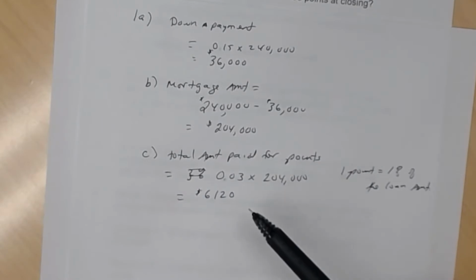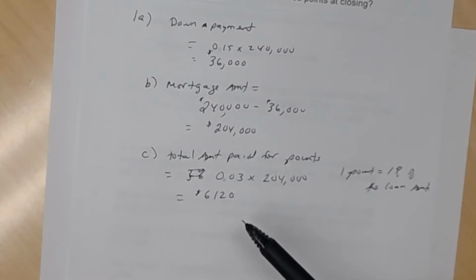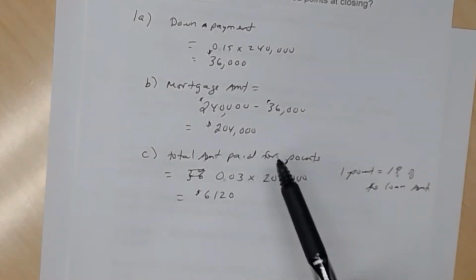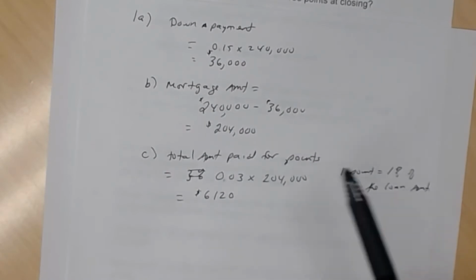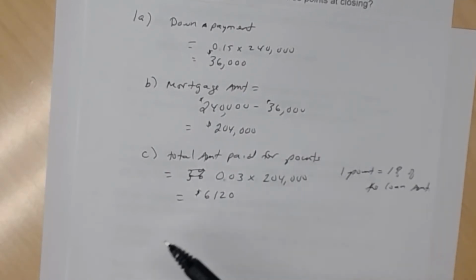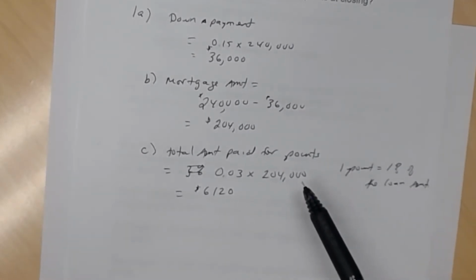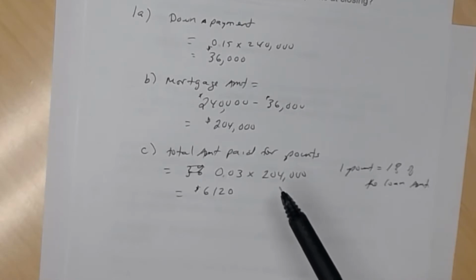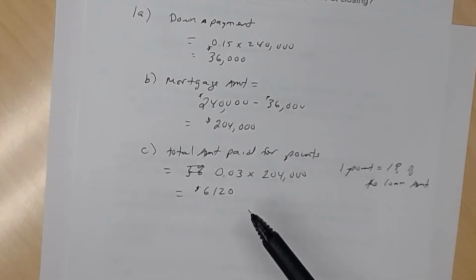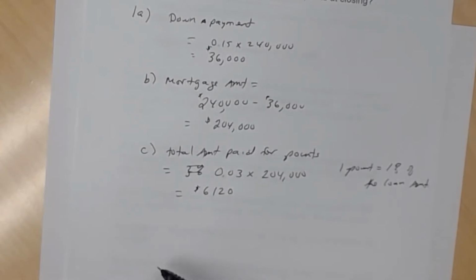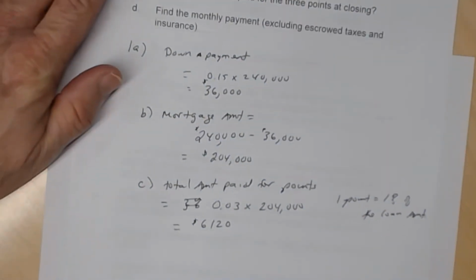So it does cost to own a home. It does cost. And not only that, but keep in mind you have the upkeep, you have the wear and tear of the house over the years, the roof, the central heat and all that. So all that does add up, okay? But it does have its benefits as well. Okay, so total amount paid for the points is this amount, okay? So that's part C.